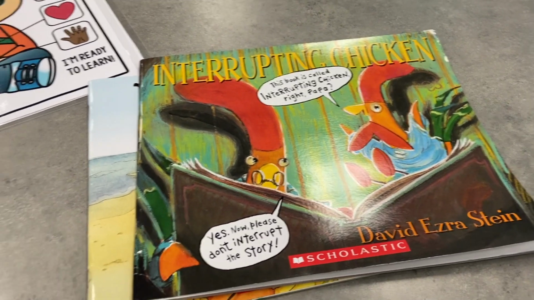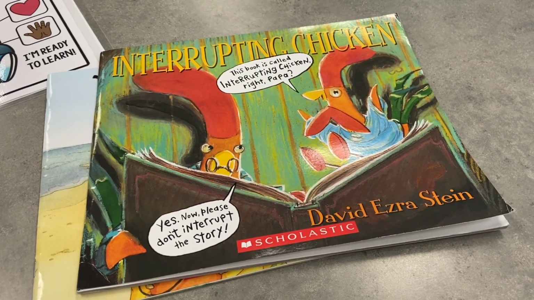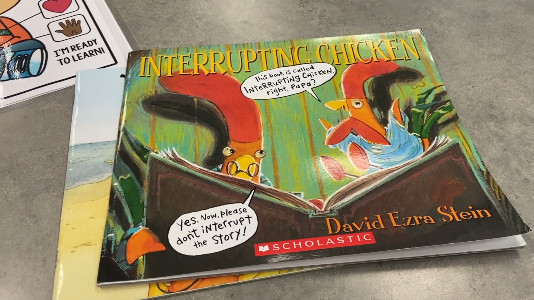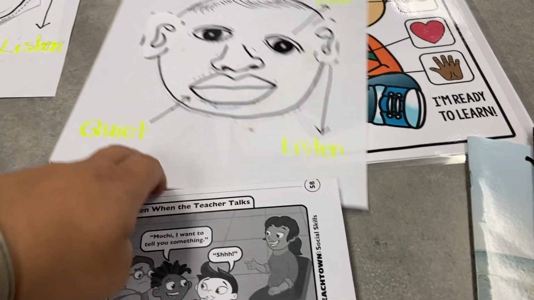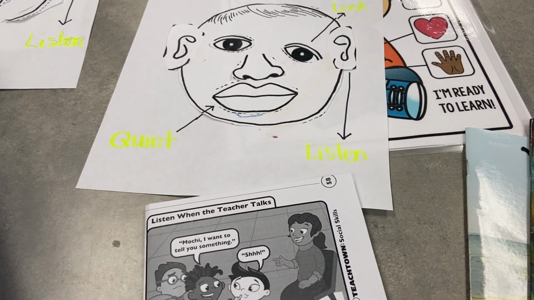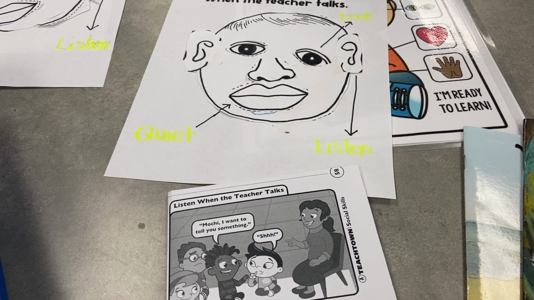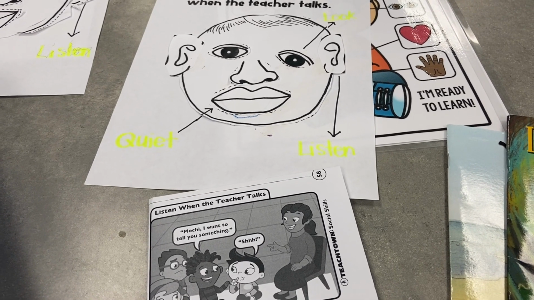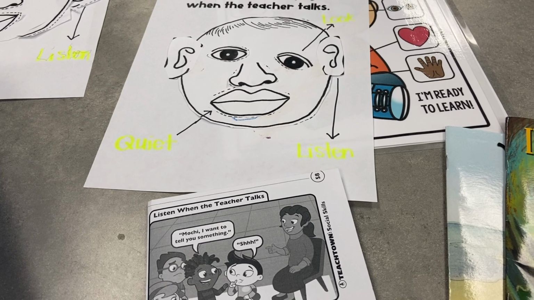So we're going to read that. And then I'm going to give the students an opportunity to be a speaker. So once they finish this assignment, they are going to come up and present, and they're going to tell me about their picture and what it means to talk.